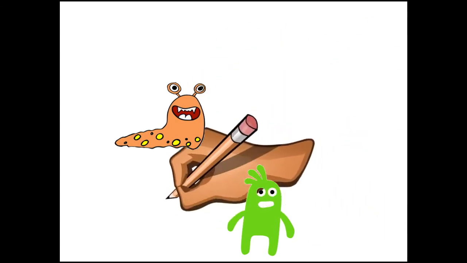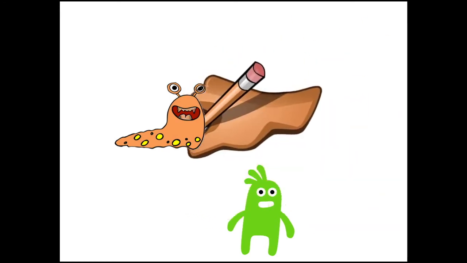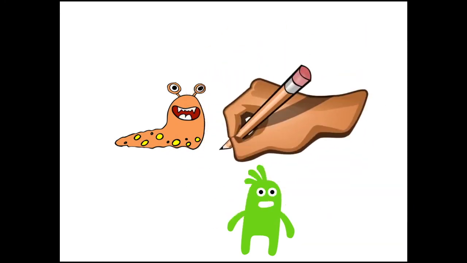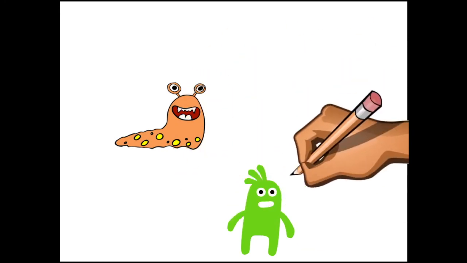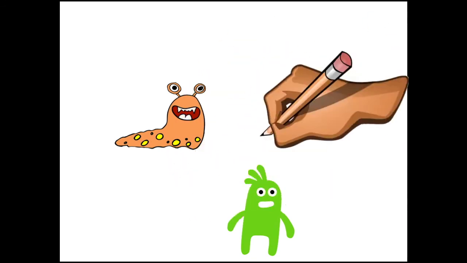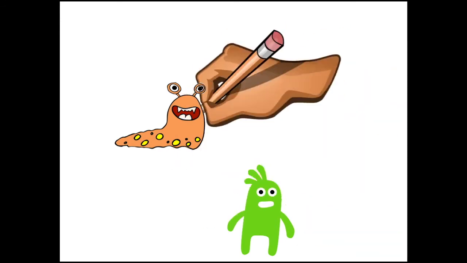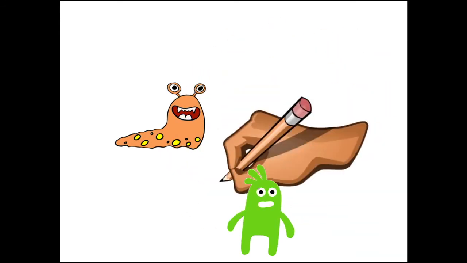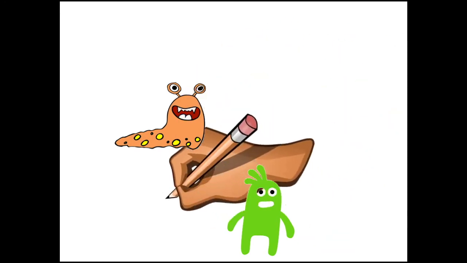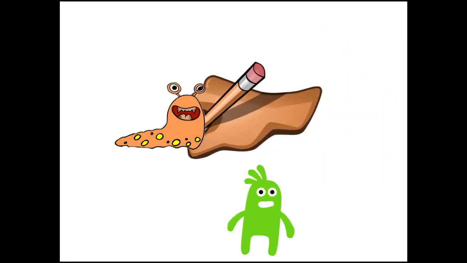How is it going? I know you are drawing a wonderful friendly monster. Keep going. When you're finished, pick 2 colors from your crayons and take your time to color your friendly monster.